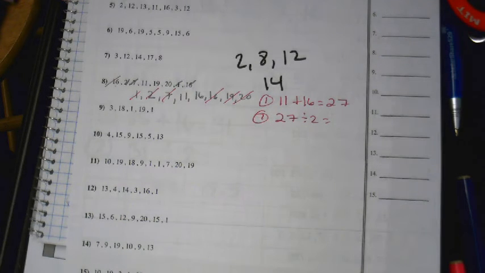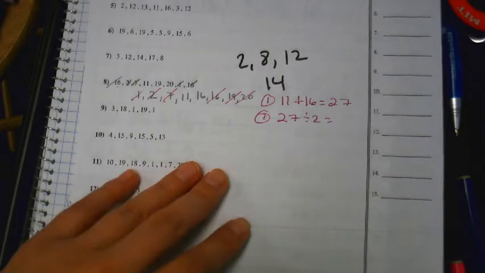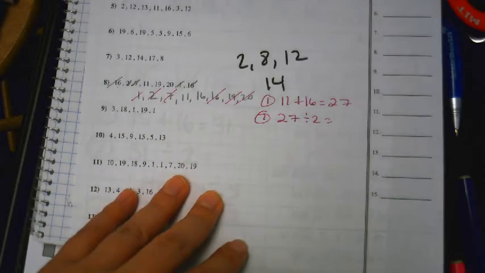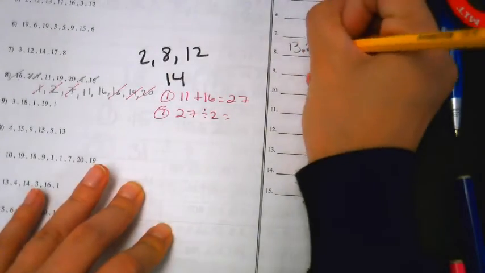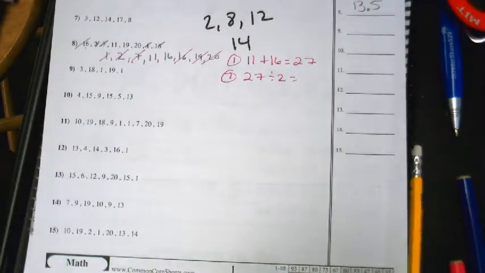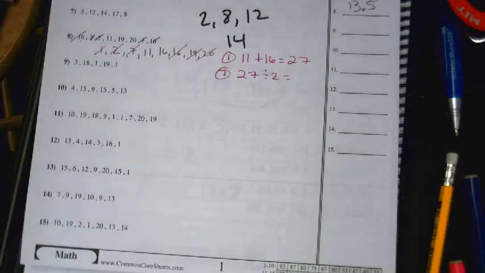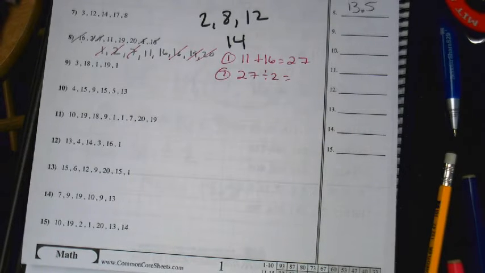And so number 8, the correct answer is 13.5. Missed it by 1 digit. All right, so do 12 and 14, please. Put them in order. Add them, divide by 2, and it's going to end up with a 0.5.